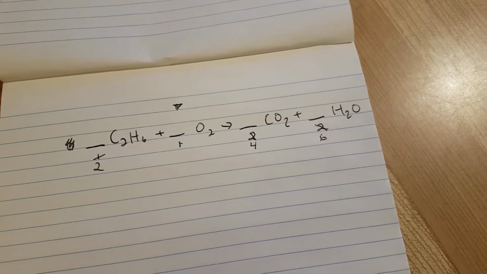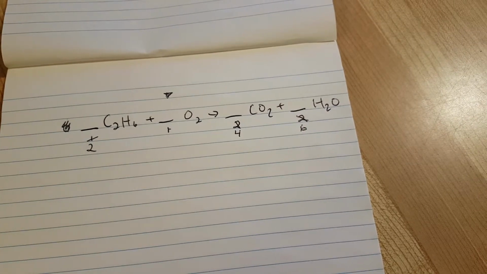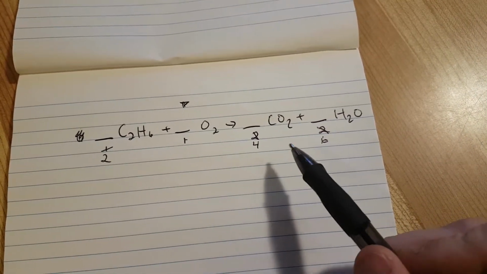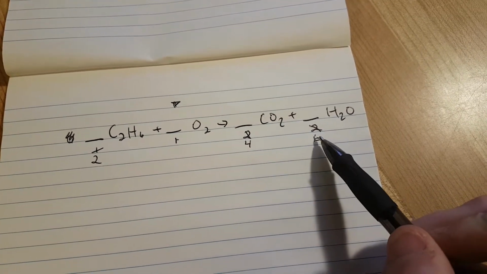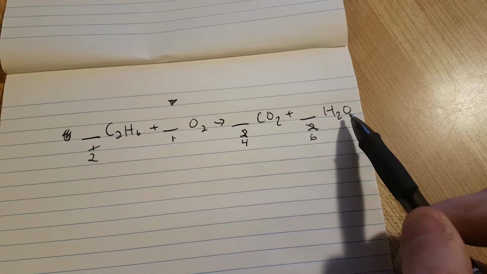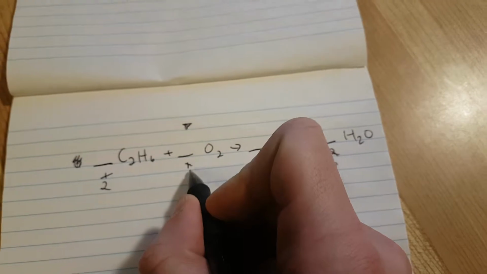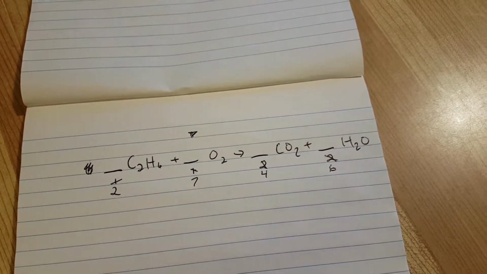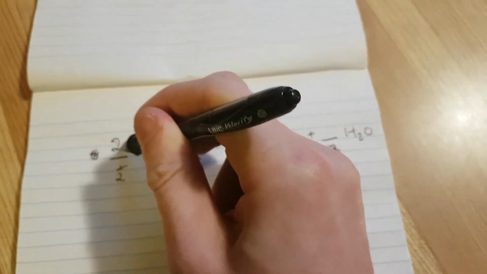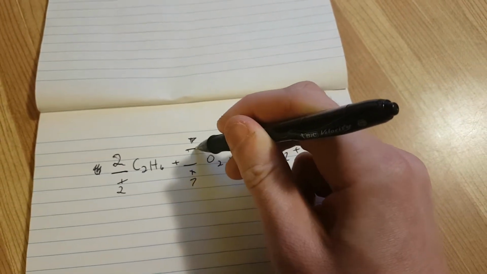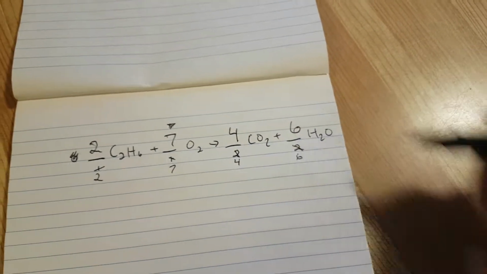I know the C's and H's line up, but I can change the number of O's just by changing this. So hopefully I can do this in one step now. Just count the number of O's on the right. I have 8 in here, and I have 6 in here, so 14 in total. And I need 14 on the left. So that means I'm going to need to change this to a 7, because 7 times 2 is 14, and now the whole thing is balanced. So I have my answer. So finally my answer is 2, and then 7, and then 4, and then 6. And now the whole thing is balanced.